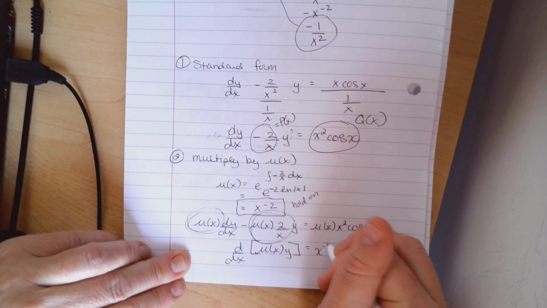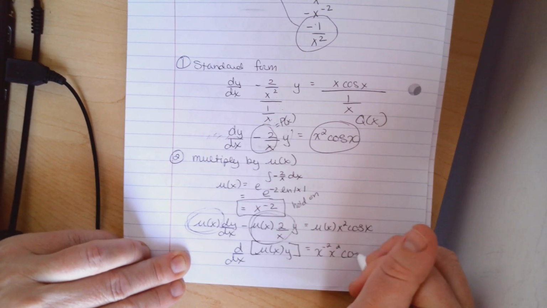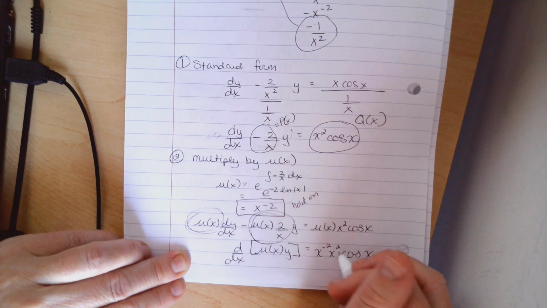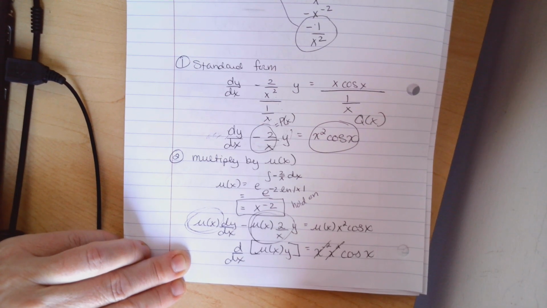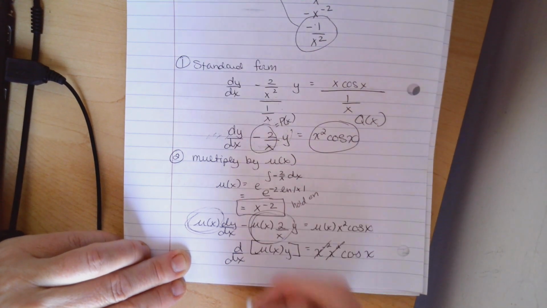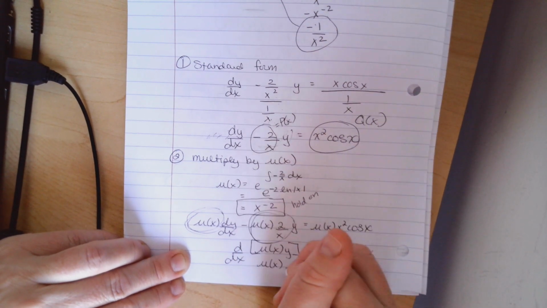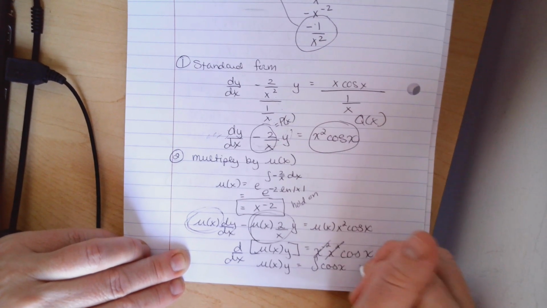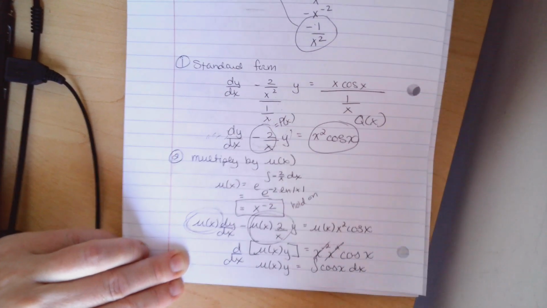I get my x to the negative 2 times x squared cosine x. We're going to integrate both sides with respect to x, you get u(x)y equals the integral of cosine x dx.